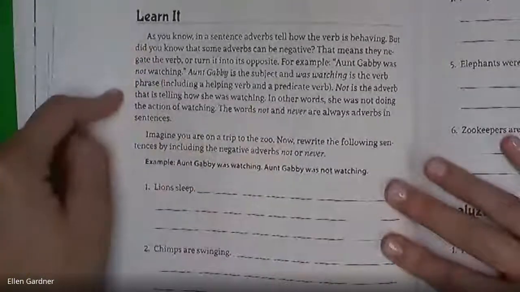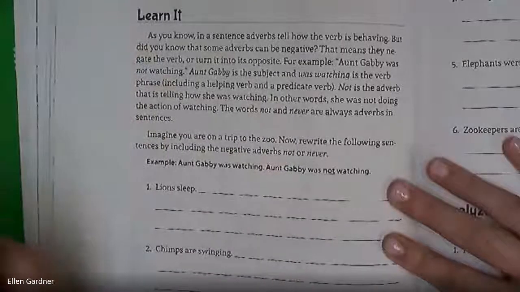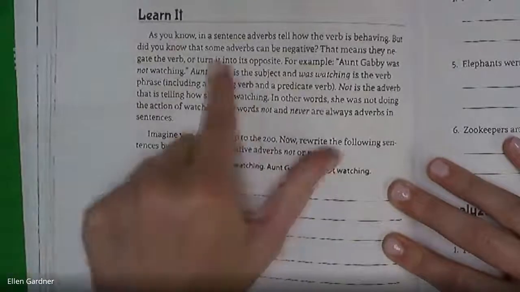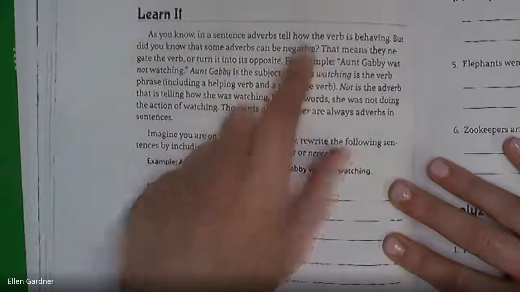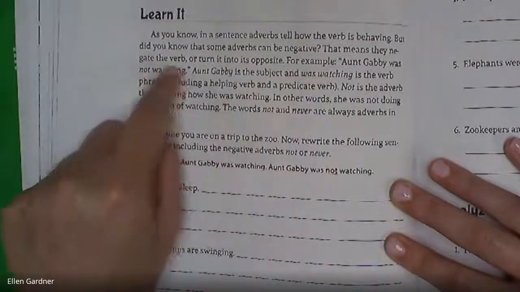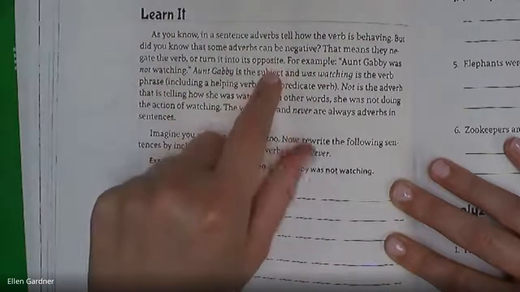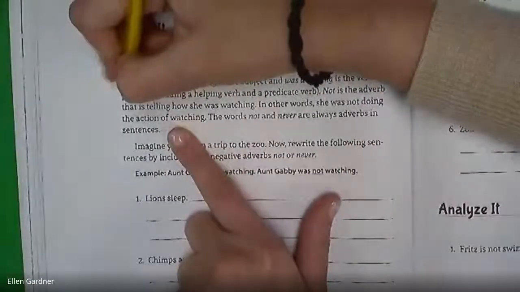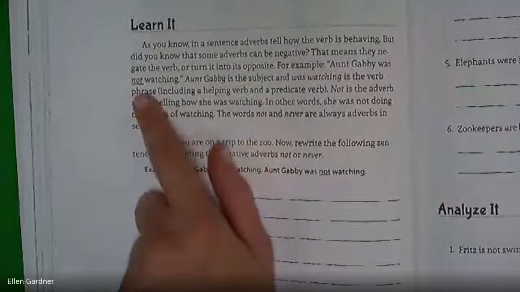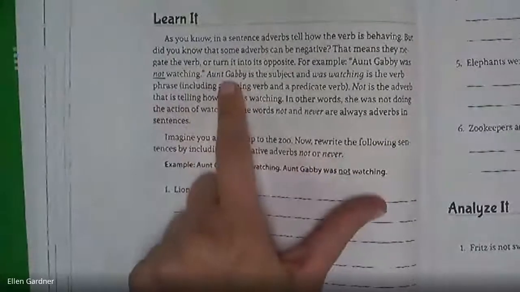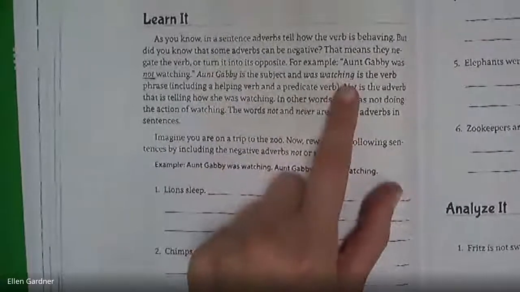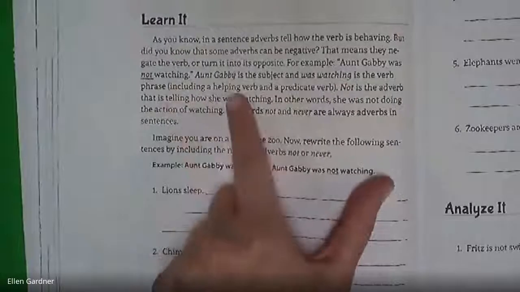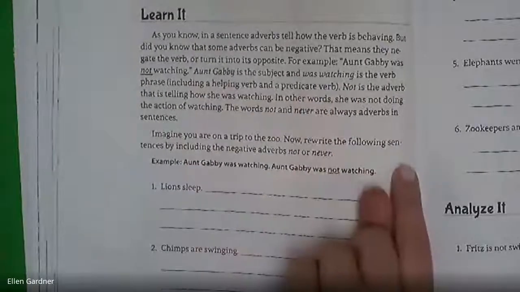It says here, as you know, in a sentence, adverbs tell how the verb is behaving. But did you know that some adverbs can be negative? That means they negate the verb or turn it into the opposite. For example, Aunt Gabby was not watching. Aunt Gabby is the subject and was watching is the verb phrase, including a helping verb and a predicate verb.